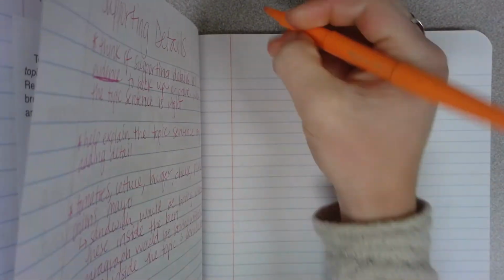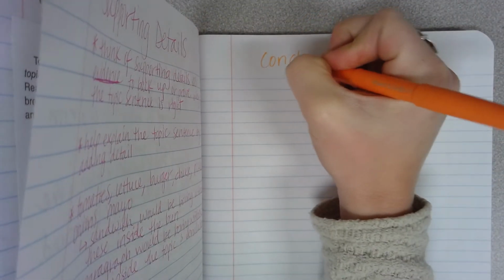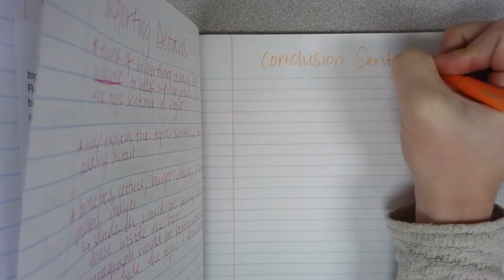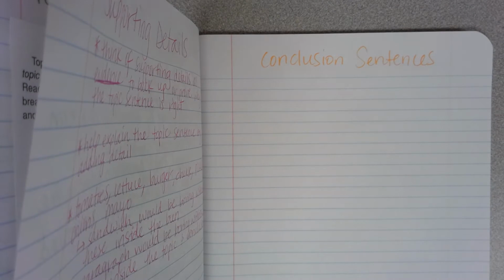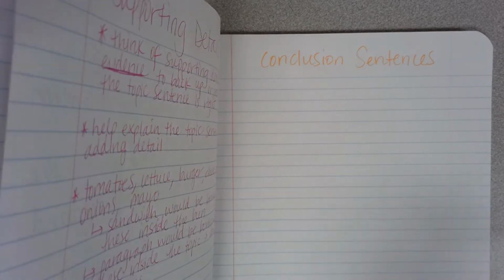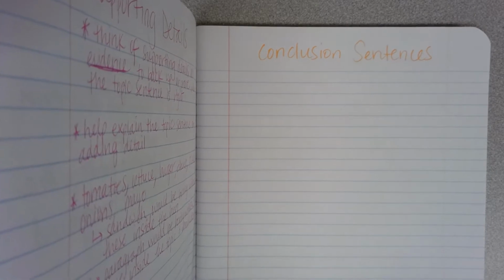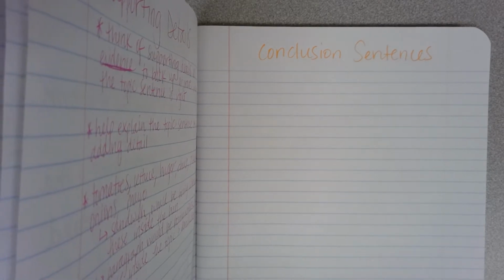All right, we are going to be looking at conclusion sentences today. So I'm going to have you put conclusion sentences as your title. And these are going to be notes today. There's no foldable along with this. So please copy down all the notes that you see.